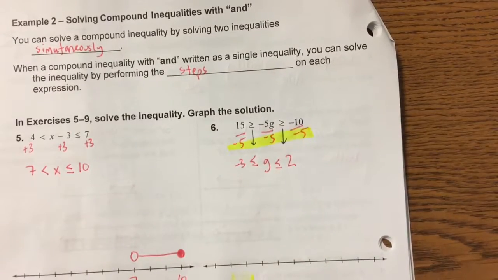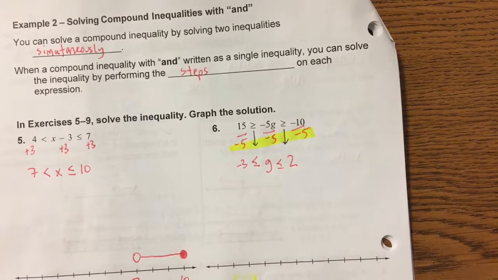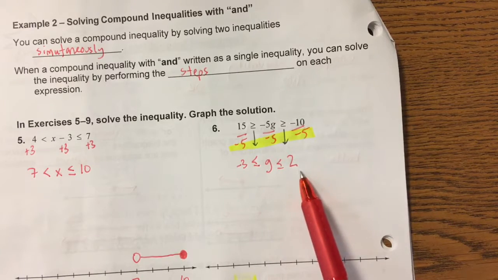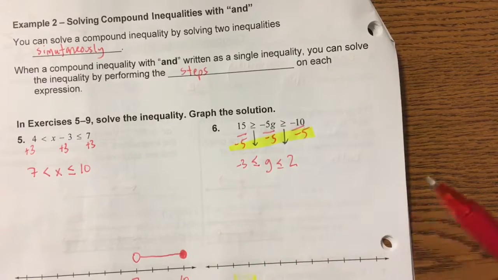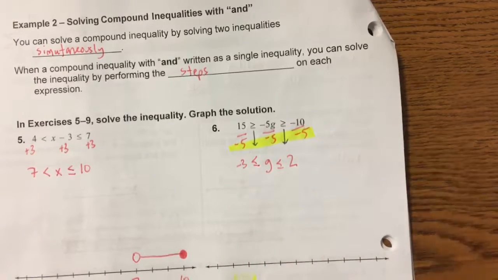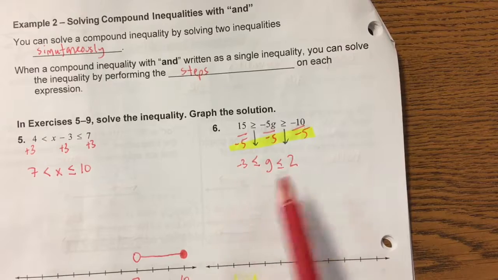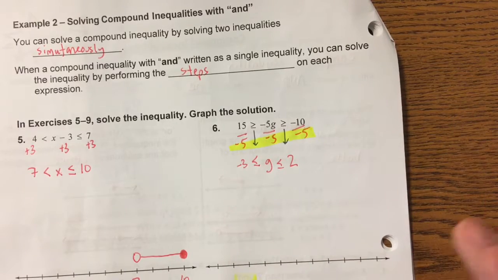Now you should see that these numbers should be in order. If I forgot to flip the signs, it should throw up a red flag that I have a statement saying that 2 is smaller than -3, which it's not. Now the order is correct. So you can look at the order of these numbers and make sure that they're good.